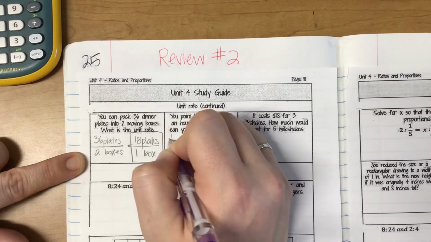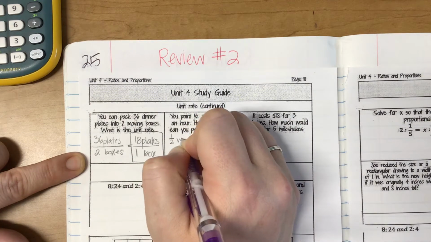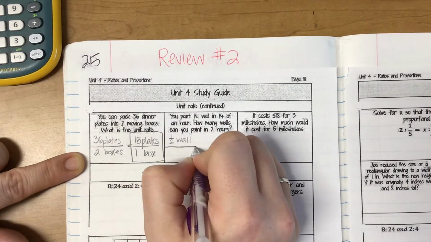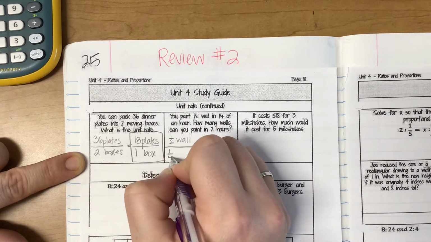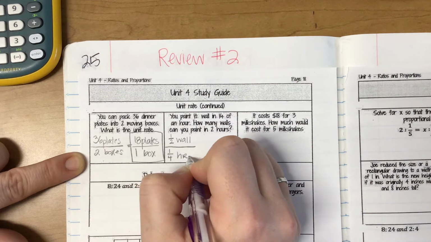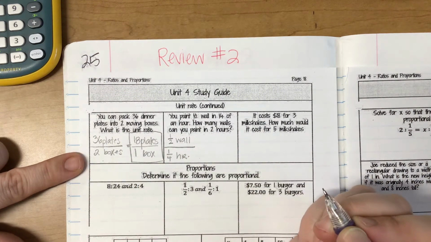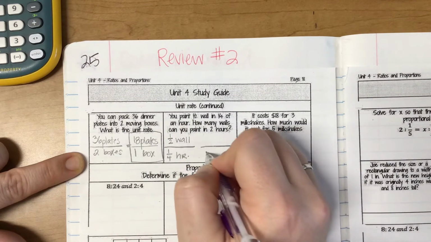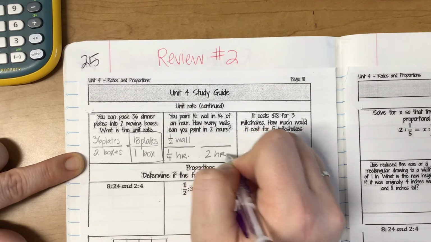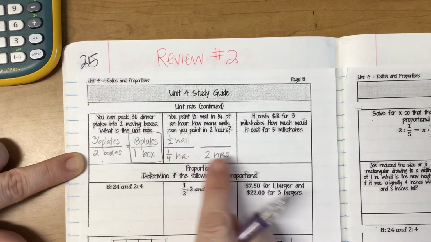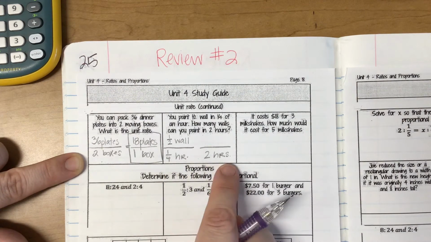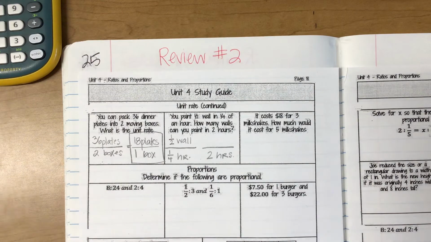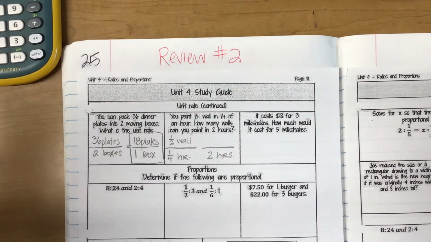This is 1/2 of a wall in 1/4 of an hour. But I want to know 2 hours. See how my hours line up? The same labels line up? So this isn't a unit rate. It's a comparison of 2.